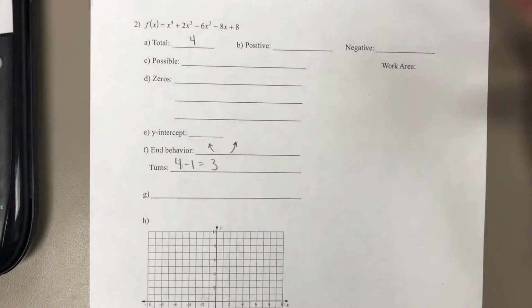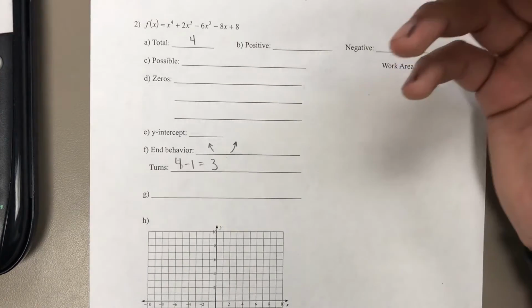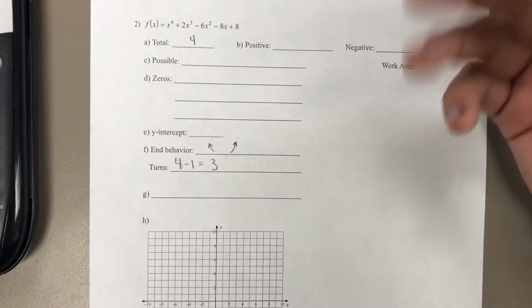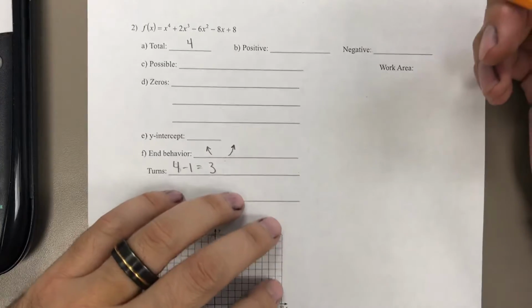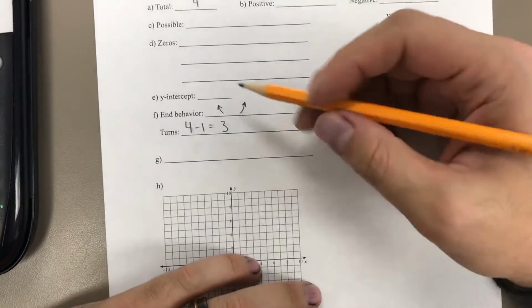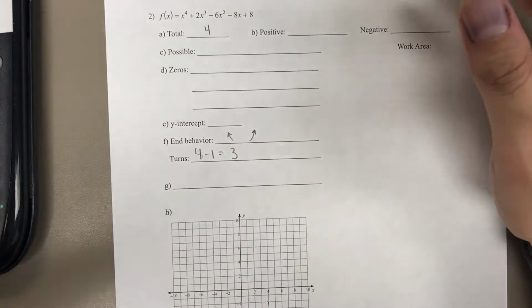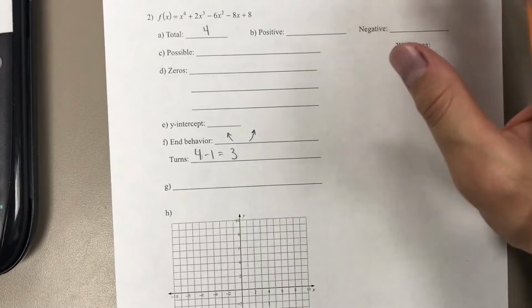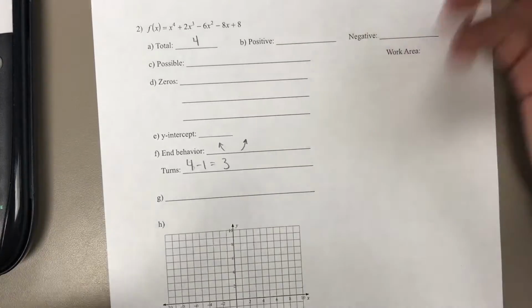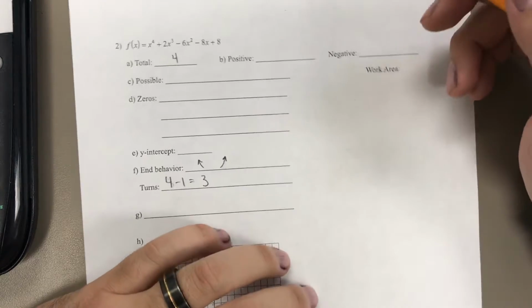So even if you're guessing, don't leave it blank. Guess. It's up on the left, it's down on the right, something, if you don't know what you're doing with that, okay? It's real easy just to get something on that. And remember that end behavior, all it represents is how the graph looks on the far extremes of the graph, on the far left and on the far right. That's what it represents, just like we've gone over in class a ton of times.